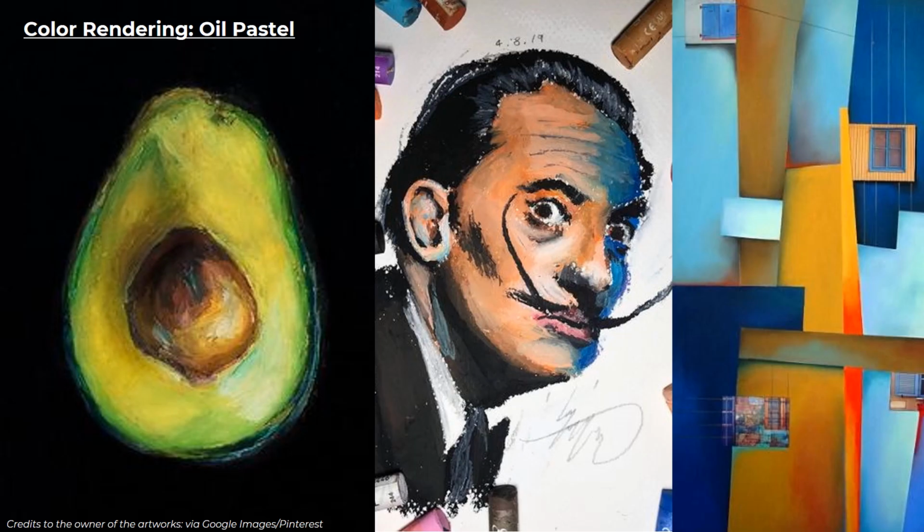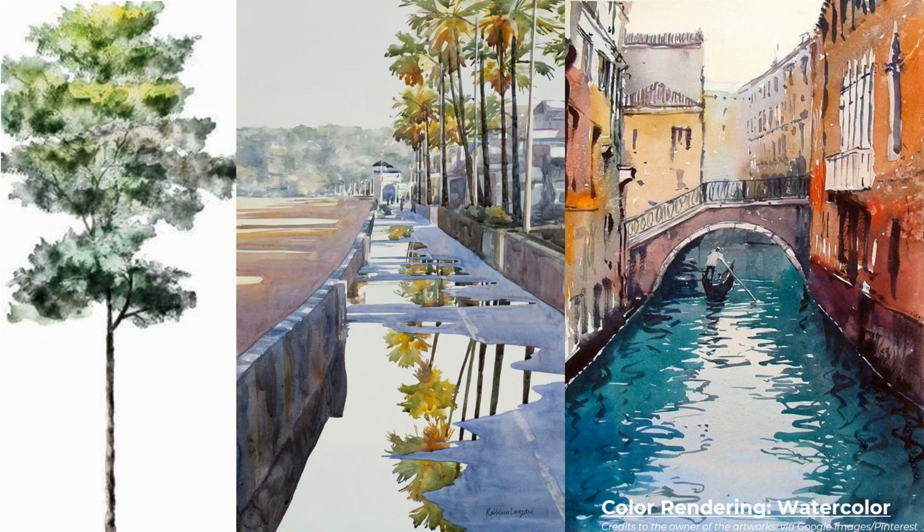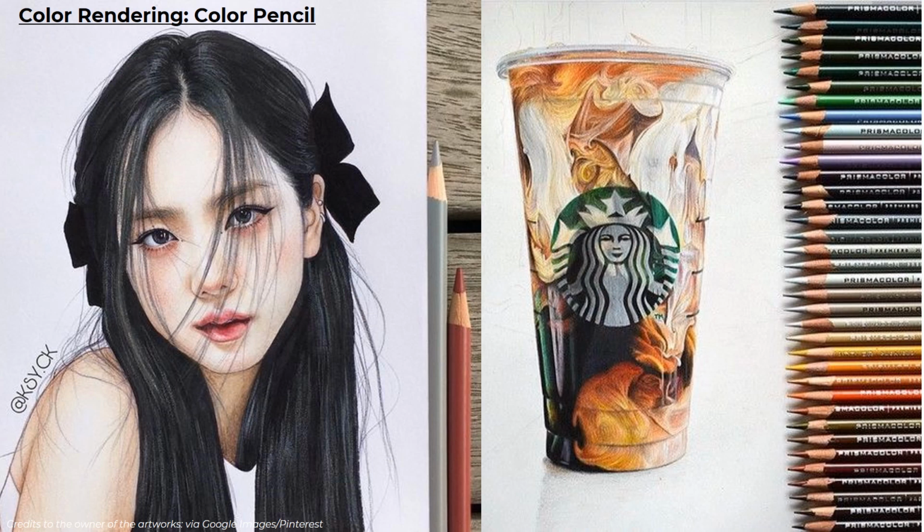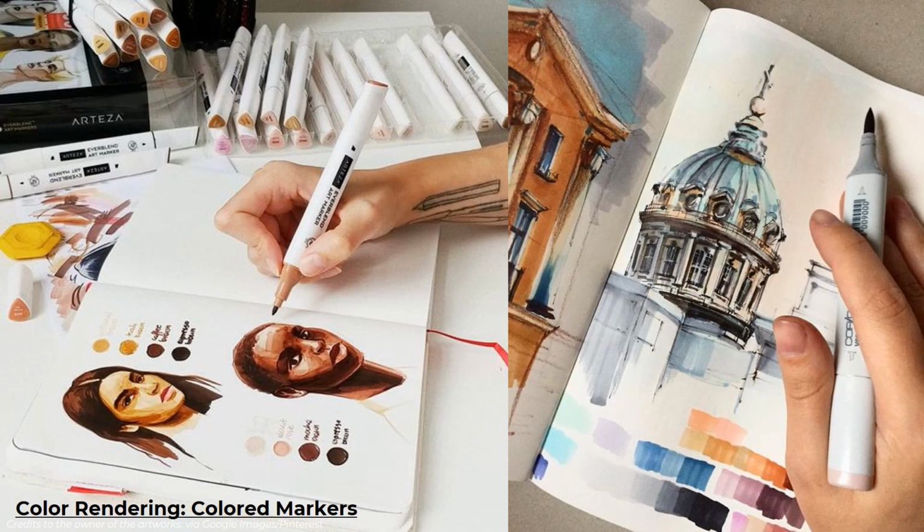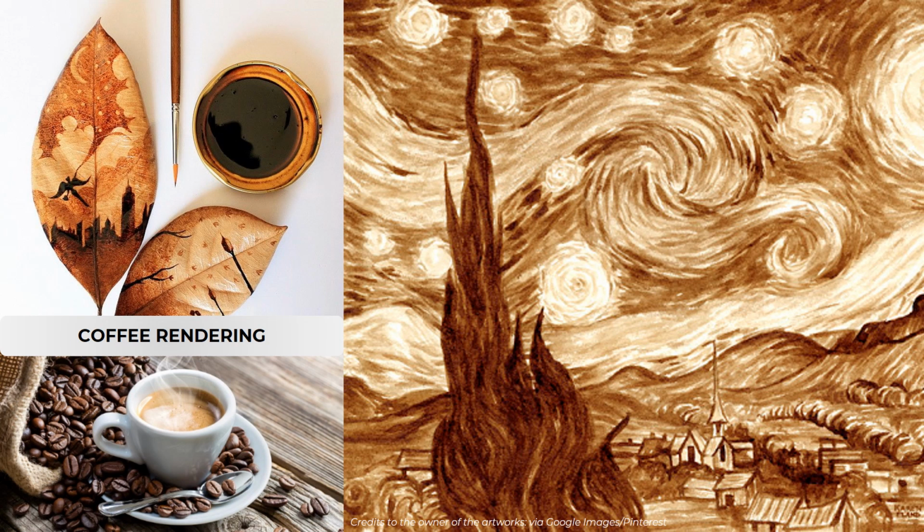Some application of colors. We have color rendering in oil pastel. Here are some examples of artworks available in the internet, color rendering using watercolor, color rendering using color pencil, and color rendering using colored markers. You can also use coffee as your medium in rendering, and so this is a type of rendering called monochromatic. You only use one color for this technique.